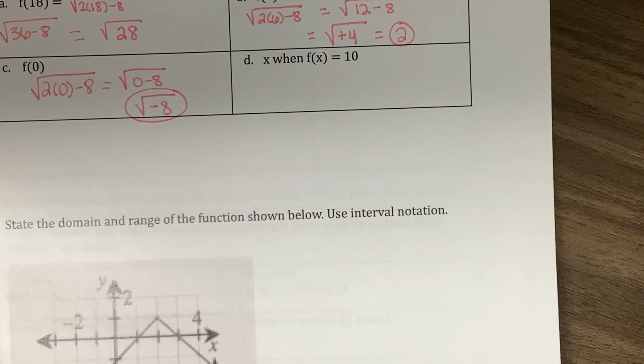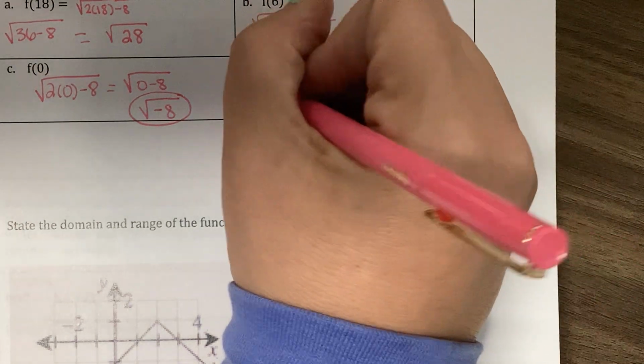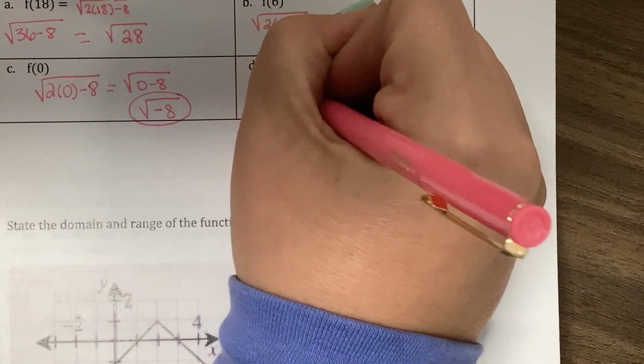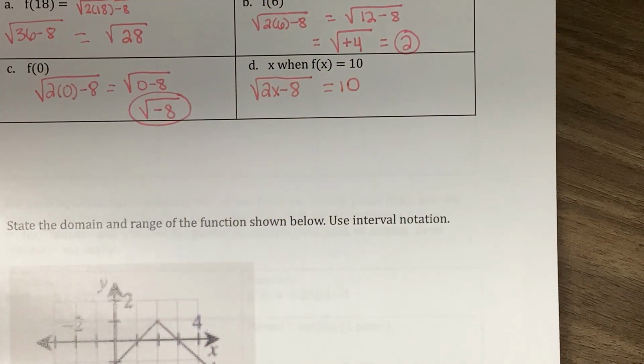And then last but not least, this is always the one that tricks people on this quiz. This does not say when x is a number. What does it say? When the whole thing equals 10. So we have the square root of 2x minus 8, and we want to set that equal to 10.